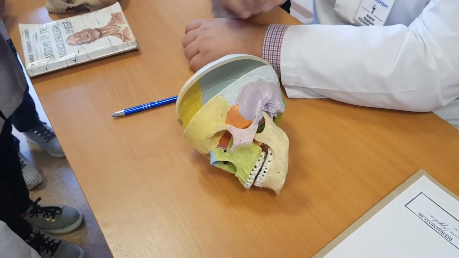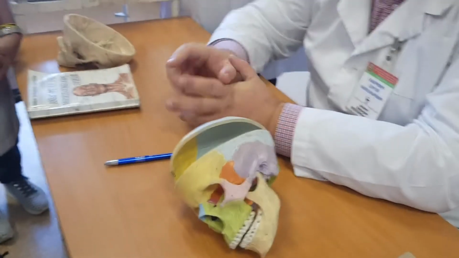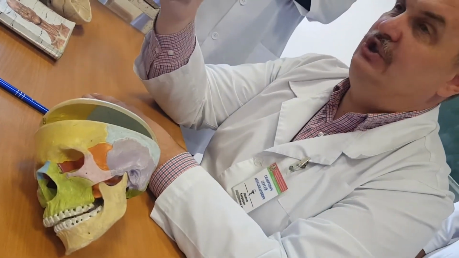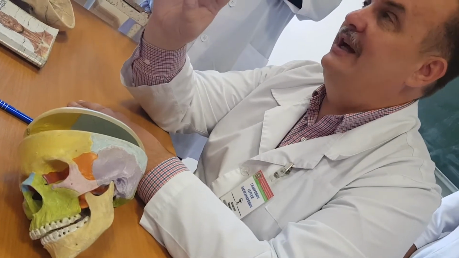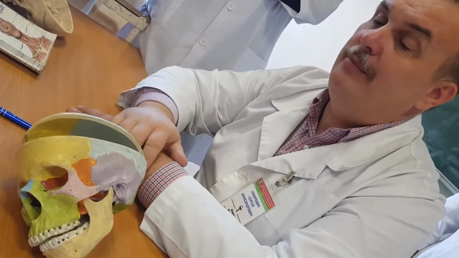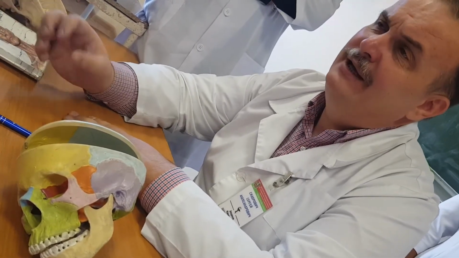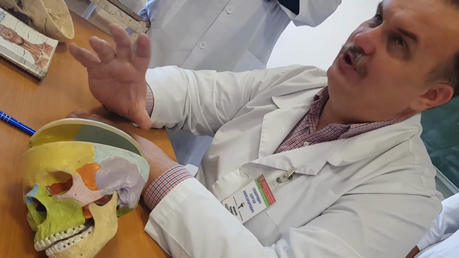Next, the shape of this joint. This joint has condyloid shape because the head of the mandible looks like a condyle, or sometimes ellipsoid shape. There is not a large difference between ellipsoid and condyloid. That is why the temporomandibular joint is a condyloid joint. Sometimes it is described like an ellipsoid joint.